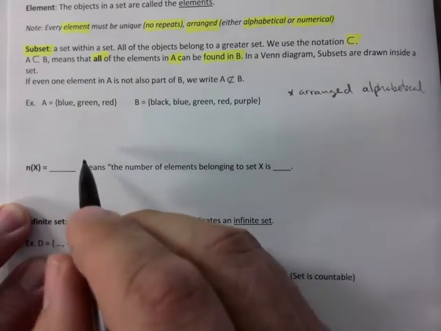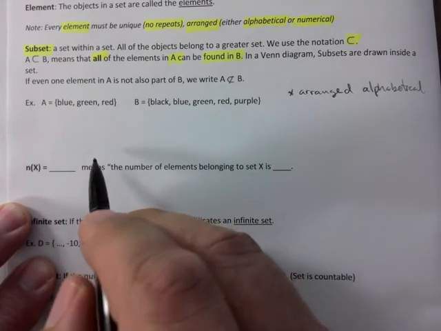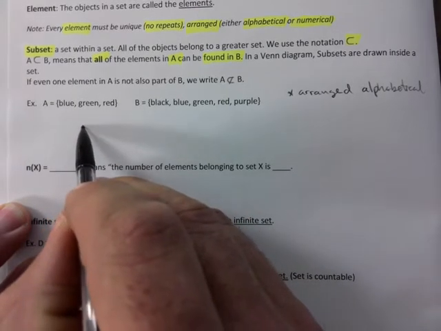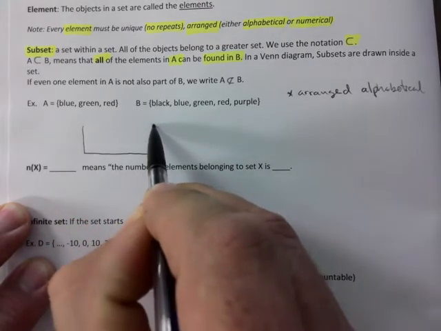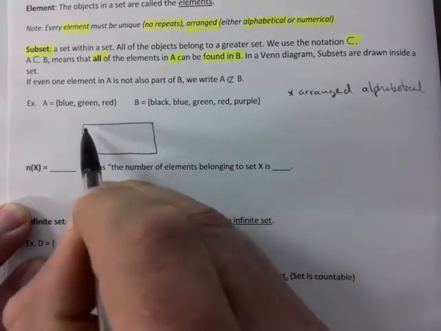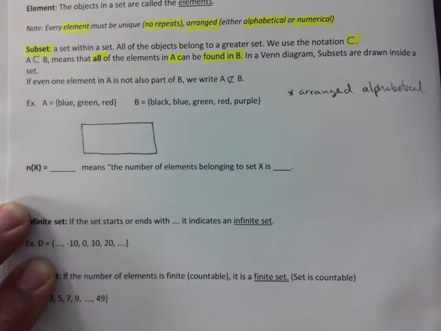Let's draw our first Venn diagram of this course. We always have a box surrounding it, and that represents the universal set, the sample space you can draw from.